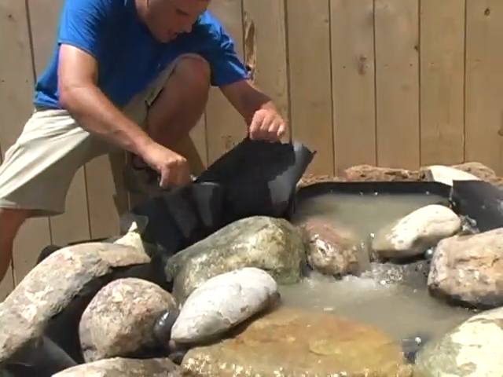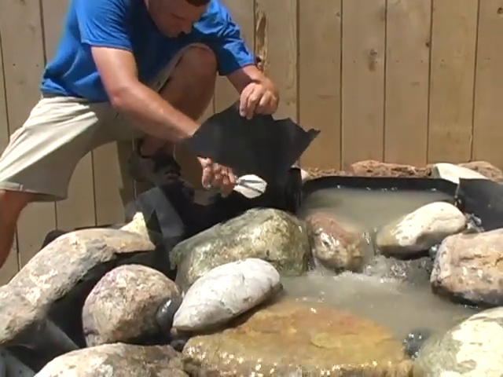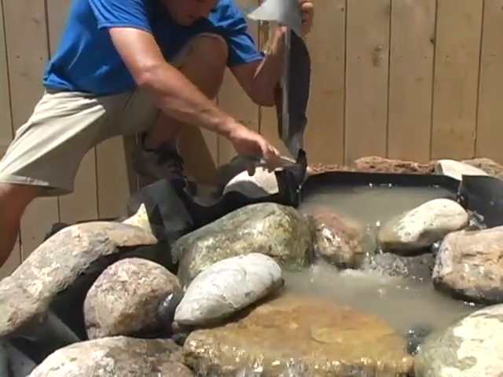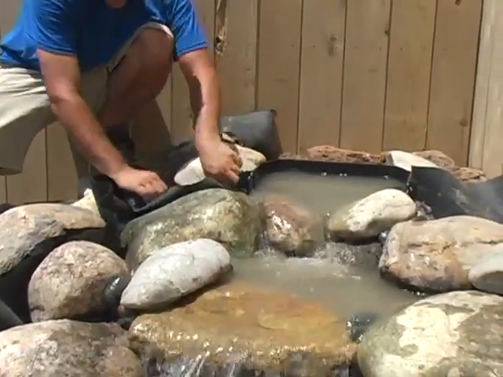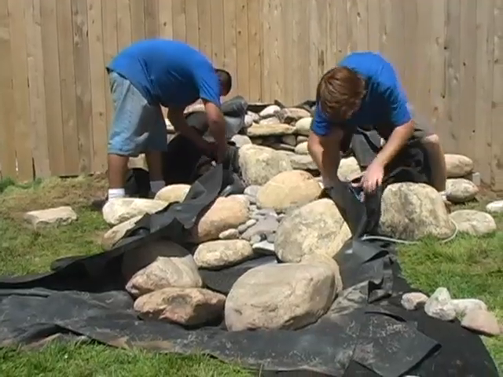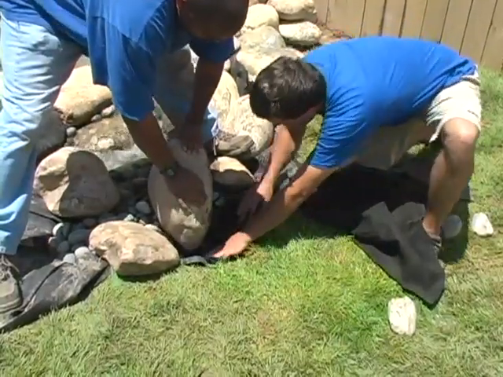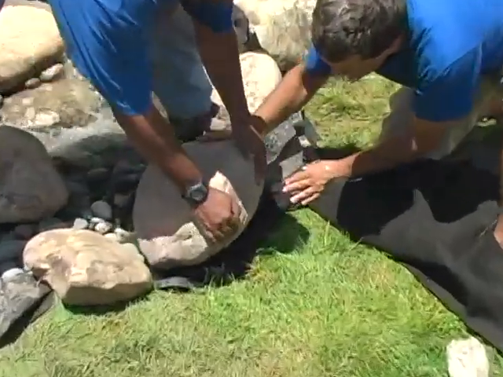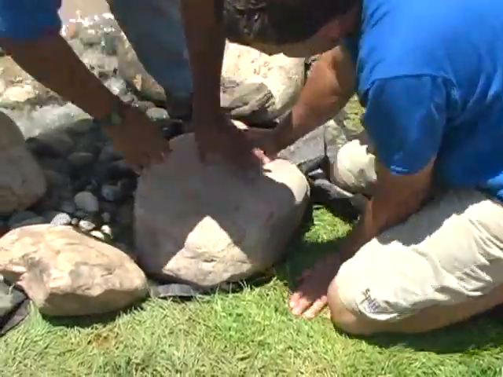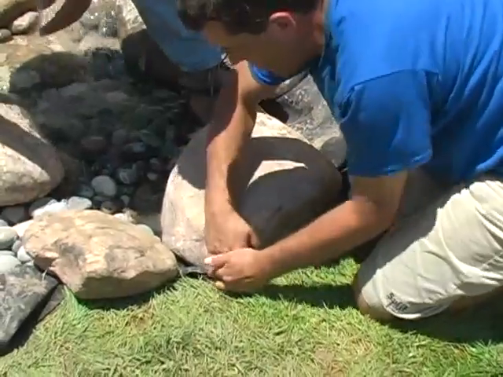After the water feature has been filled and you're satisfied with the way it looks, you can trim the excess liner with scissors, revealing the rockwork we covered in the earlier stages. Leave about a foot of extra liner on all sides. They can be folded, tucked, and blended into backfill or under rockwork.